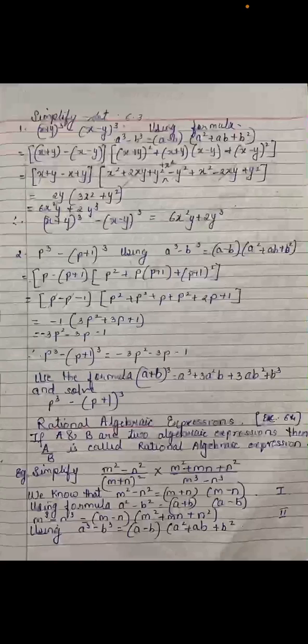Now let's see what we mean by rational algebraic expressions. So if a and b are two algebraic expressions, then a upon b is called a rational algebraic expression. Example, simplify (m square minus n square) upon (m plus n) the whole square, into (m square plus mn plus n square) upon (m cube minus n cube).